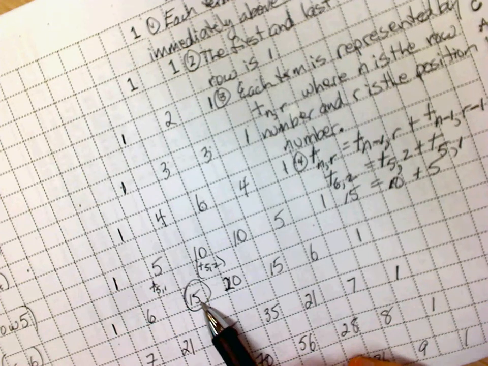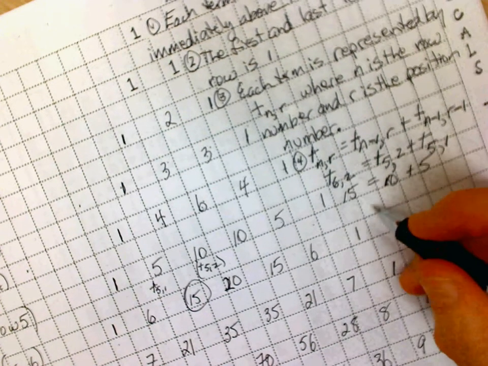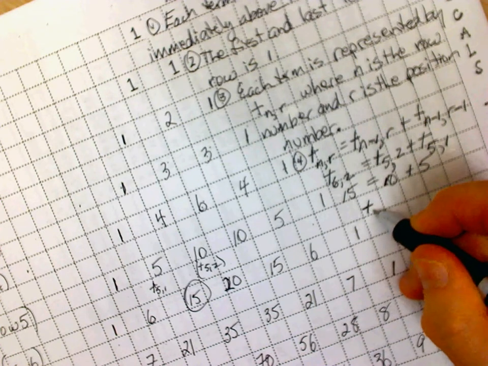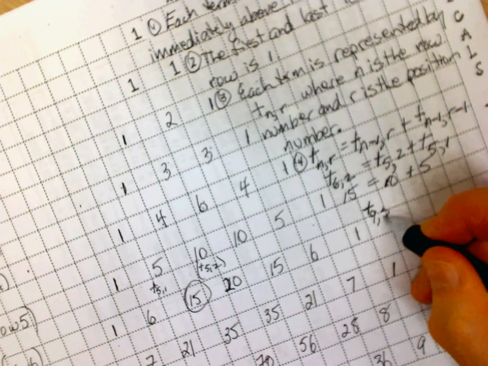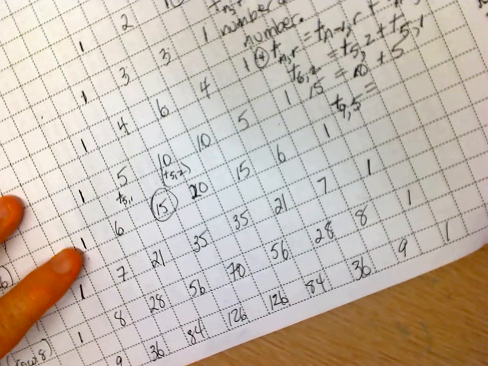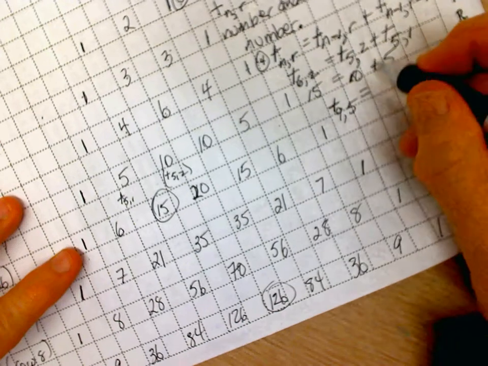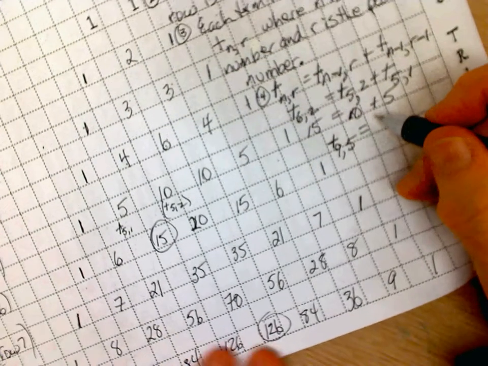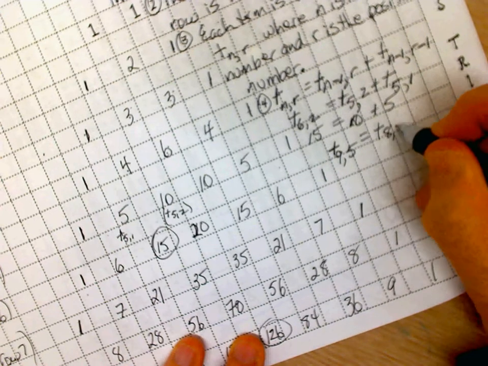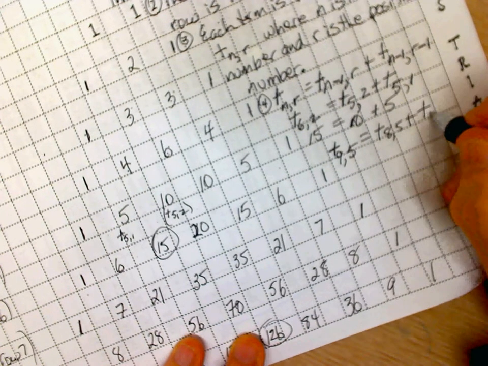So for example, T9, 5 is 0, 1, 2, 3, 4, 5, which is 126. That equals T8, 5 plus T8, 4.